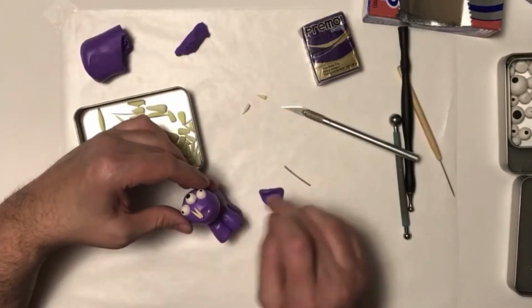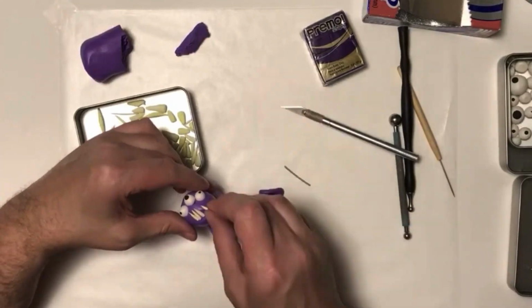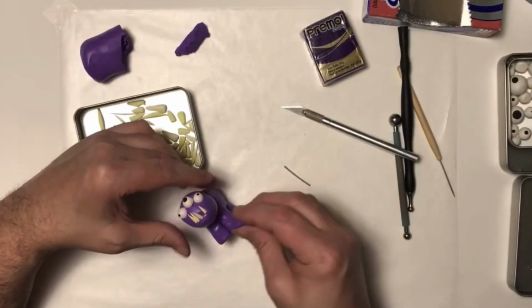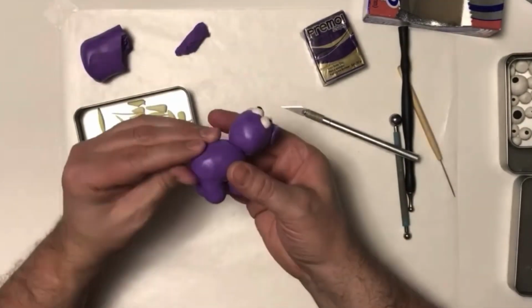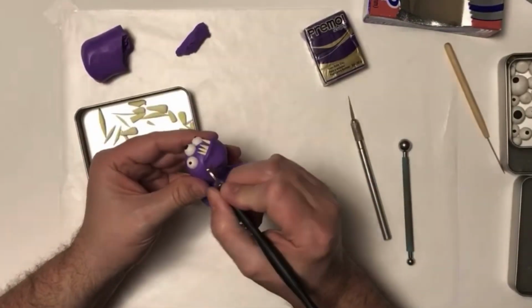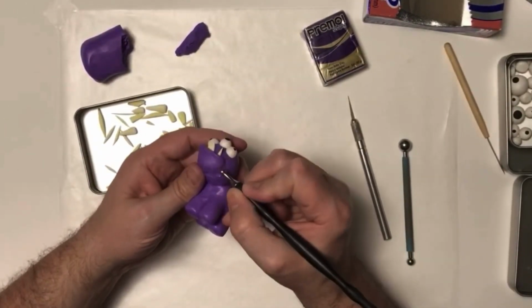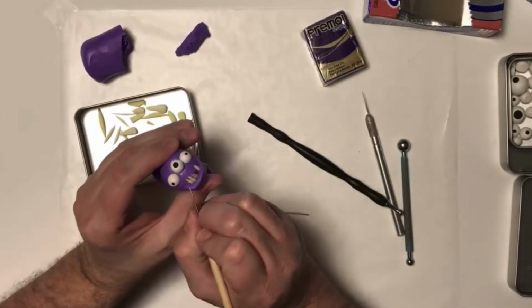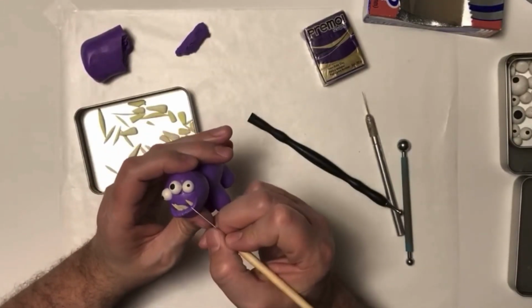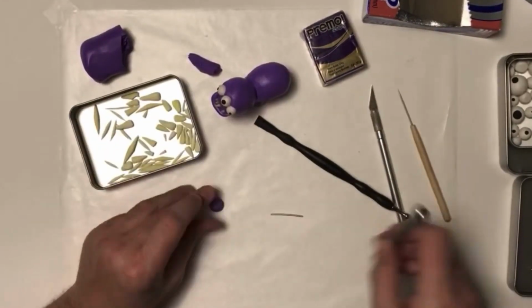So I'm going to go through, press those in, just have a few of them, a little bit of a gap there. And then I'm going to add his lower jaw and lower lip. Smooth that in with a ball tool so it looks like it's all one piece. Once I was happy with the shape of the mouth, I went ahead and added some indentions to the lips.